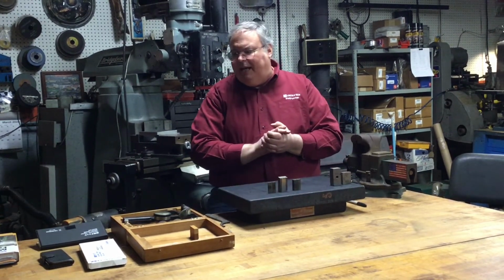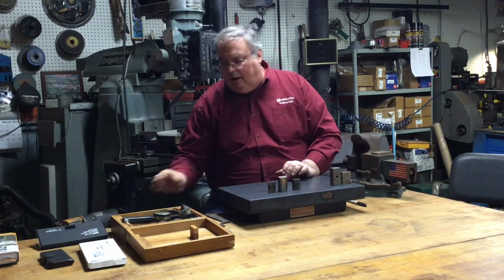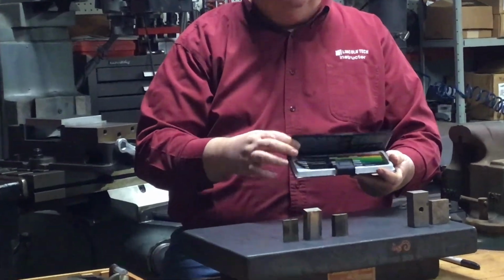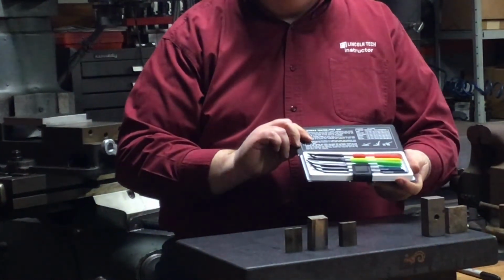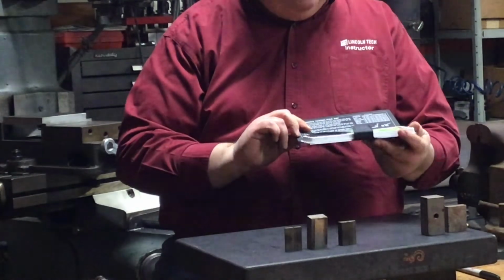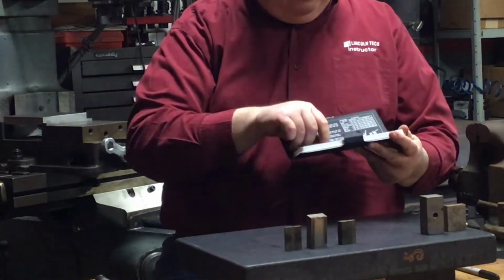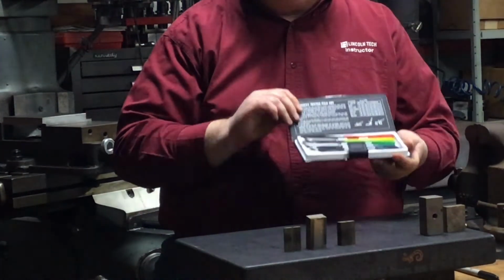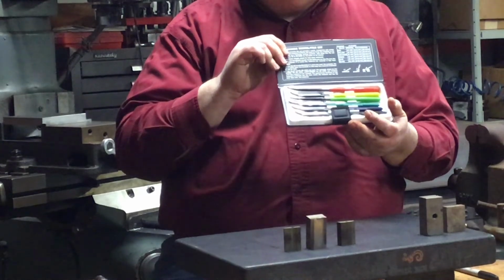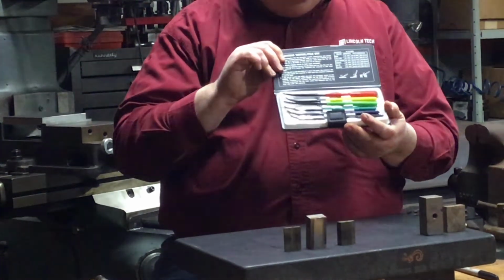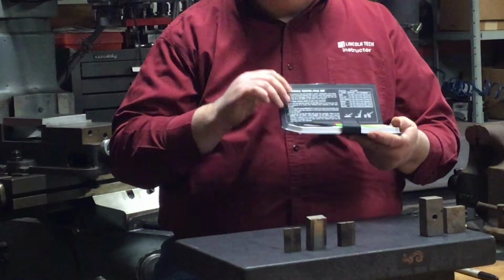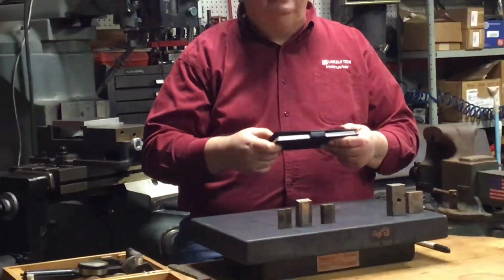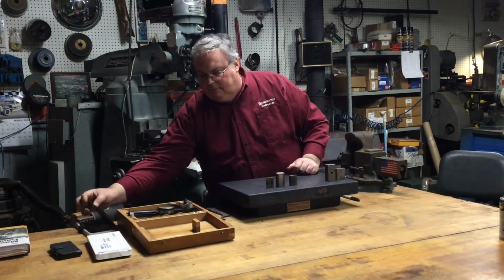So getting past that, I'd like to check this part with a set of hardness testing files. I have a set of hardness testing files that have a range of 40 Rockwell C to 65 Rockwell C. These are color-coded files, and we're going to use these to check one of these parts and see exactly where we fall into that range.